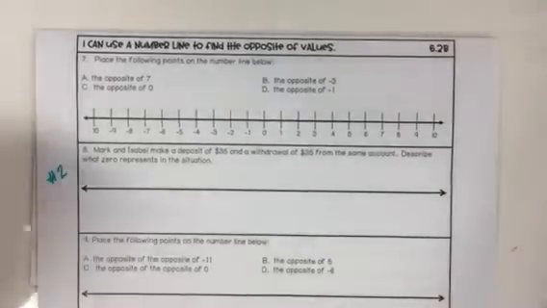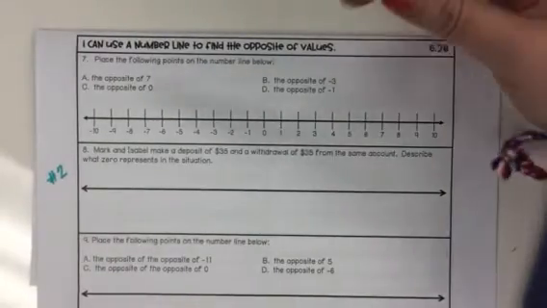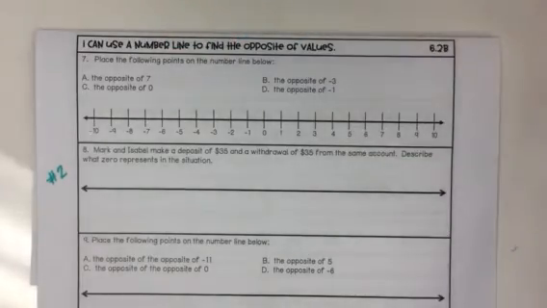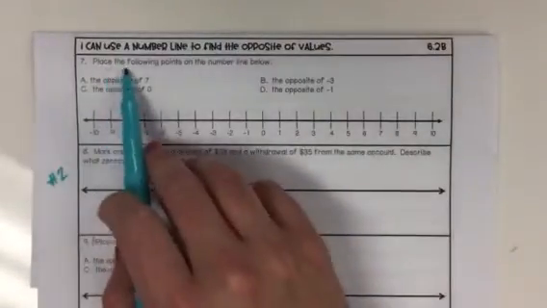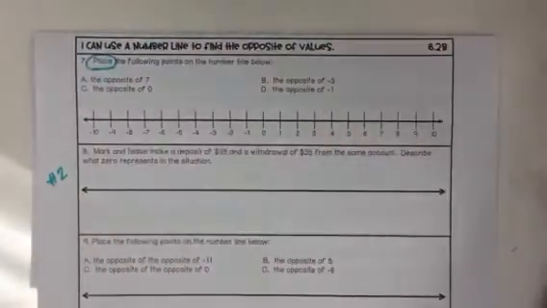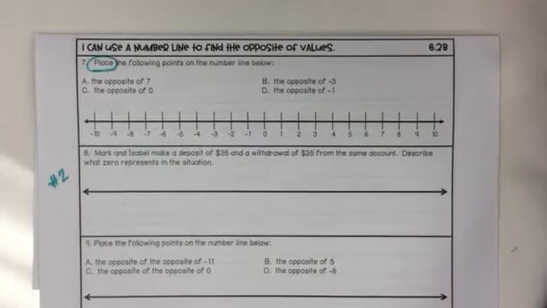Okay, part 2 of our study guide is all about using the number line to find the opposite of values. So we're going to be looking at number 7. It says place the following points on the number line below. Place being the operative word, which means we're not only finding the answer, but also putting them on the number line.